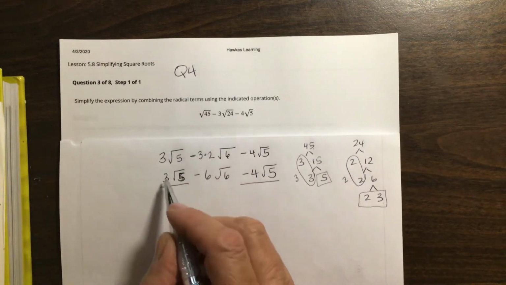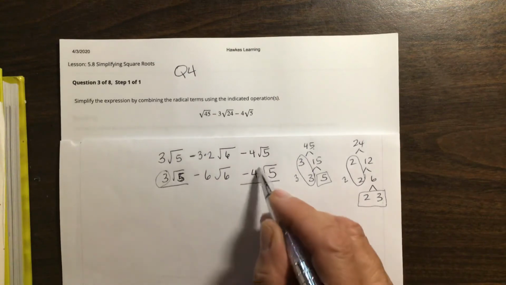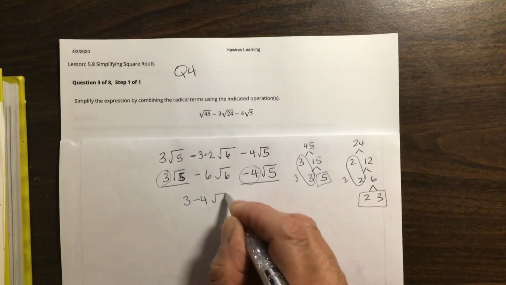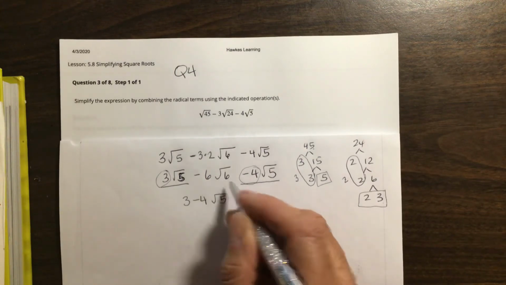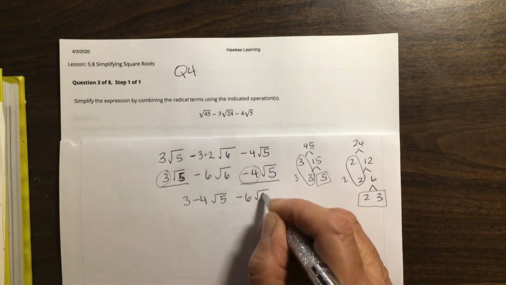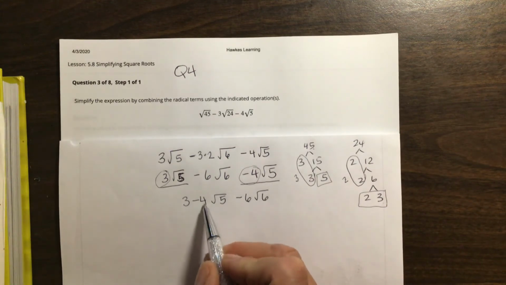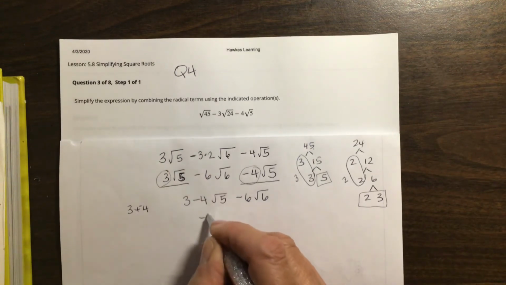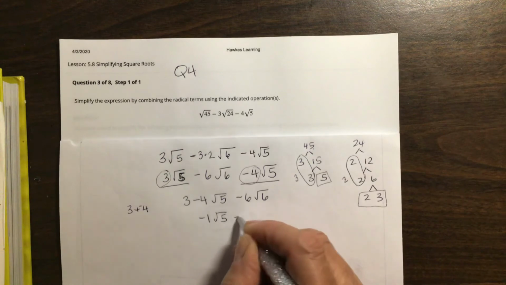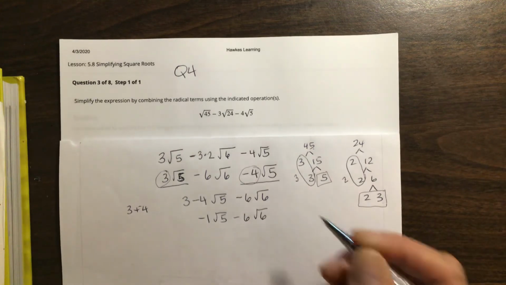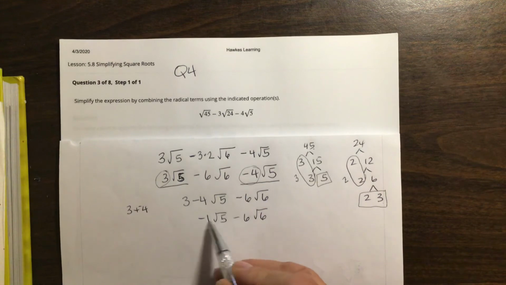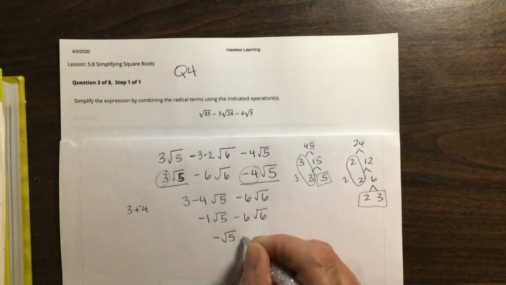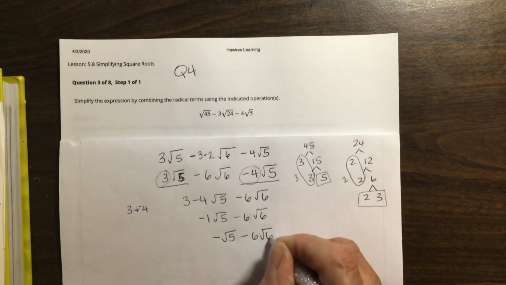And when we're going to do that, we're just going to say 3 minus 4, and we're just going to keep the square root 5. And then we have this term, minus 6 square root 6. Here, remember, that means 3 plus negative 4. So that's negative 1 square root 5 minus 6 square root 6. And we actually would not write negative 1. We would just use negative square root 5 minus 6 square root 6.